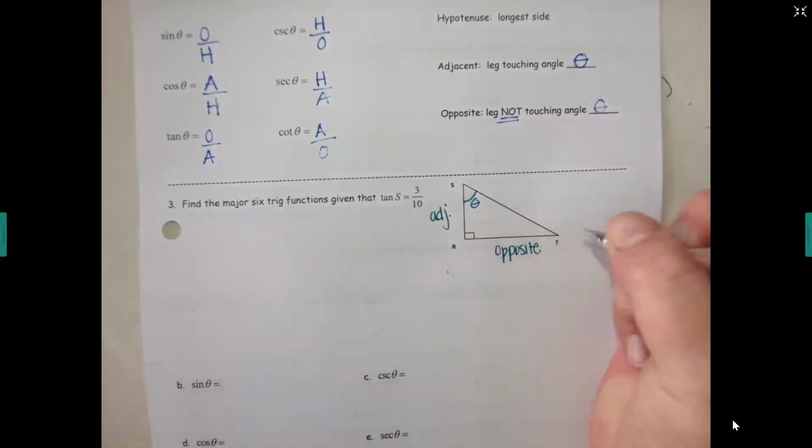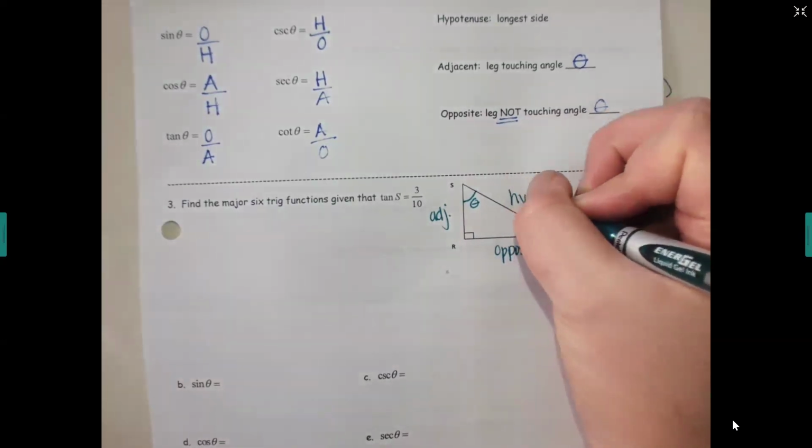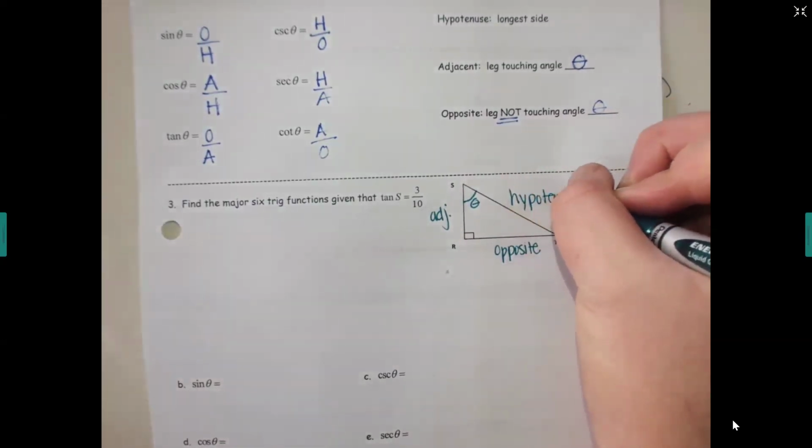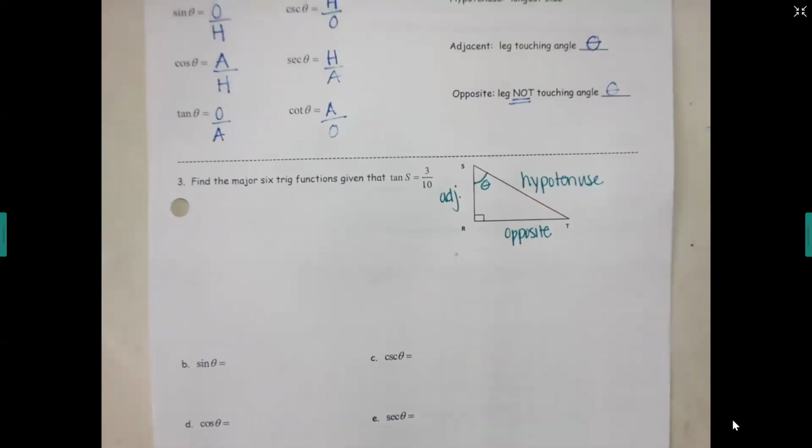And then remember that we call those the legs because they're both touching the 90-degree angle. Okay, the side across from the 90-degree angle is the hypotenuse. And then remember that we also often will just call the hypotenuse the longest side. Okay, but it's the one across from the right angle, kind of like it points to it.